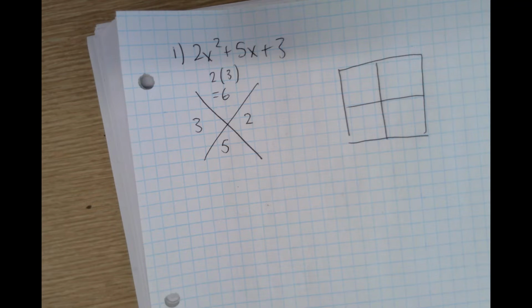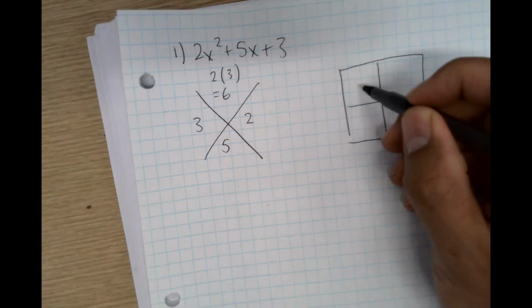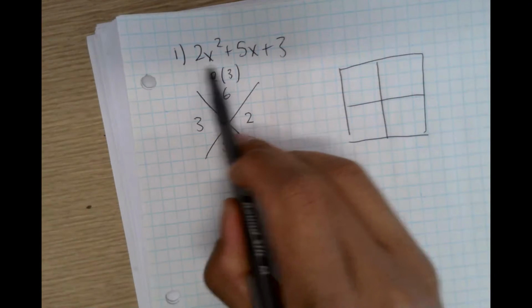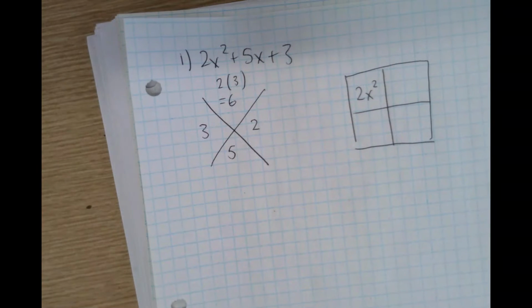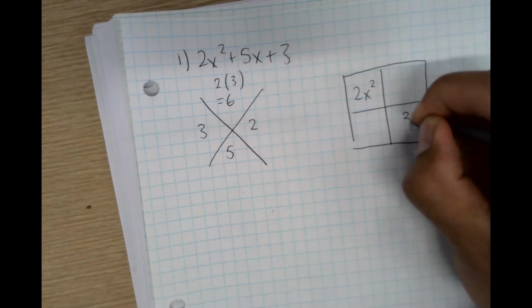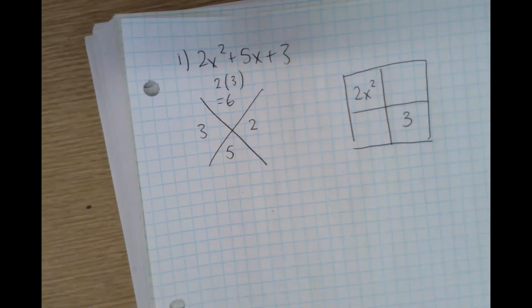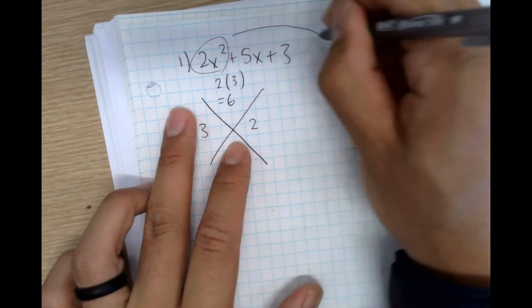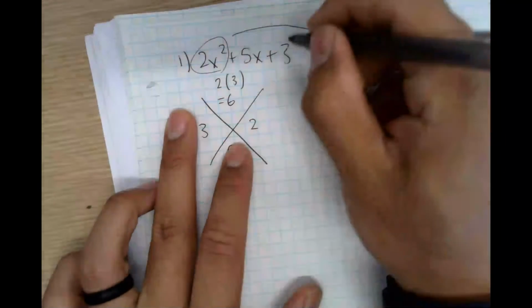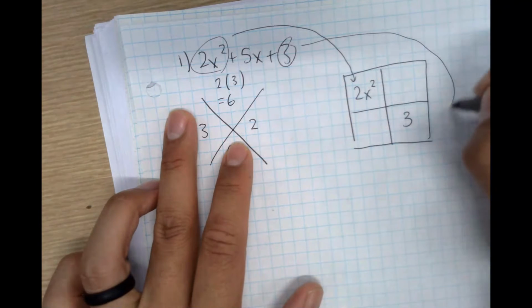The first thing is that in this box on the top left, you're just going to write this first part. So 2x squared, you could just throw in there. And then on the bottom right, you're going to throw in the c value, or 3. So again, this value right here is going to go in the top left of the box, and this 3 is going to go in the bottom right.